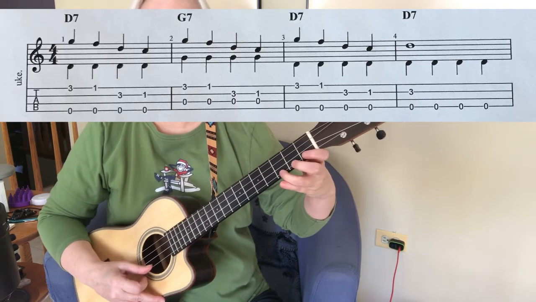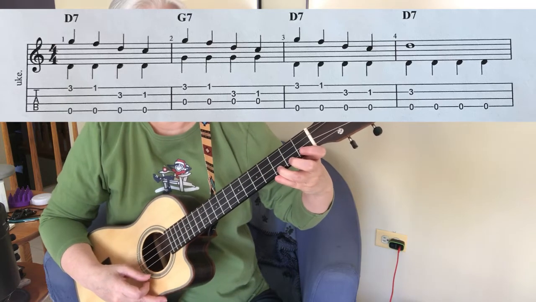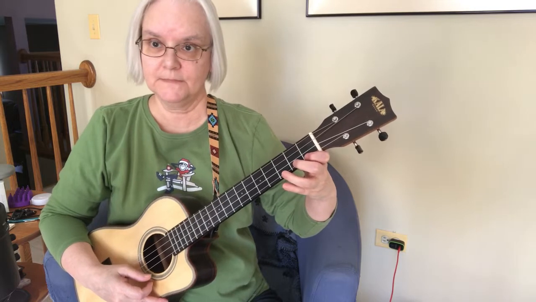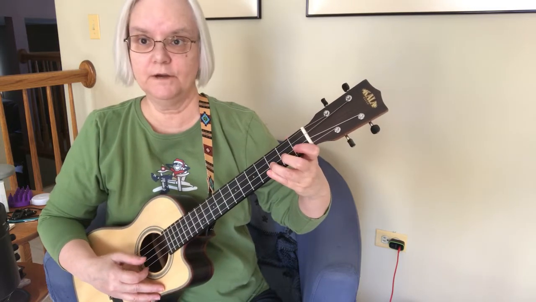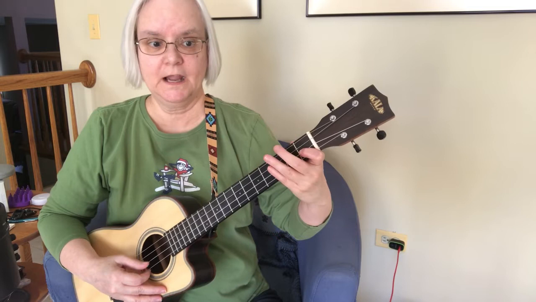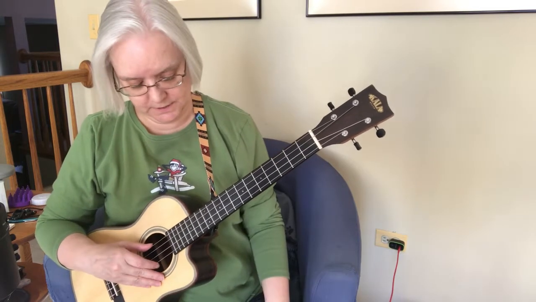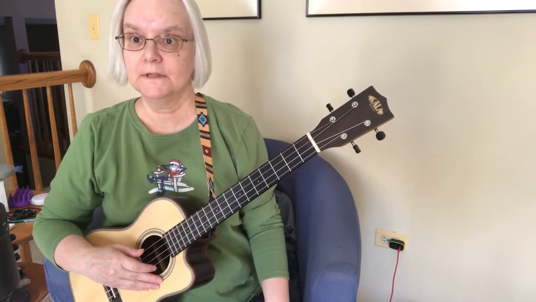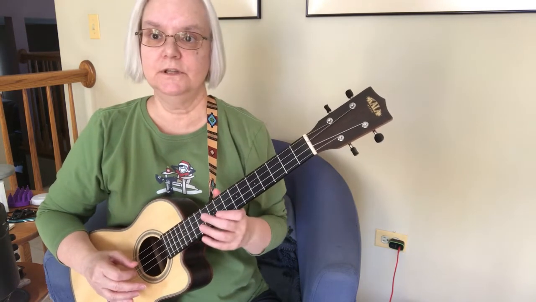So on the first string, we have the 3rd fret and the 1st fret. On the 2nd string, we have the 3rd fret and the 1st fret. And our bass note is going to be D. That's the chord that we're playing against, D7. So that looks like this. You'll see the sample on the screen now.